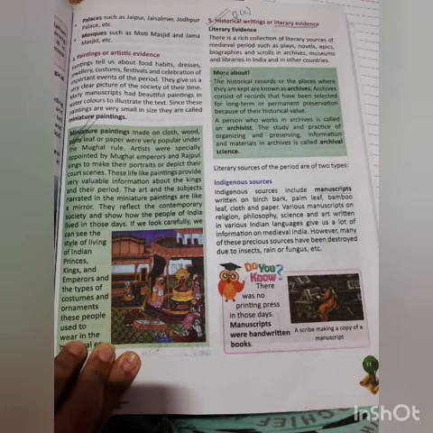What is literary evidence? Literary evidence means a handwritten record. Up to number 4, there is no written record. We don't have any written record. But in literary evidence, we have a written record. It is a collection of literary sources like plays, novels, epics, biographies, and autobiographies. All these things go under literary evidence.